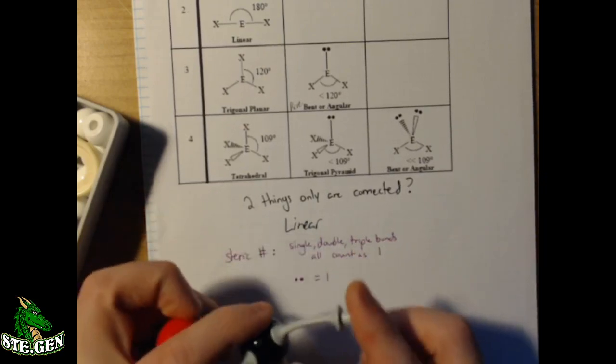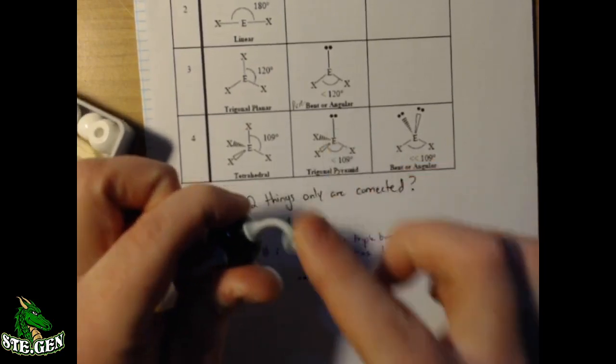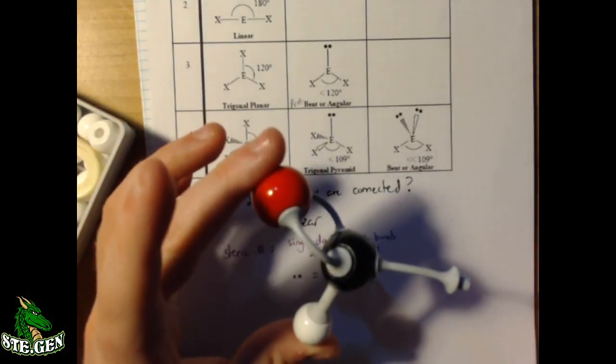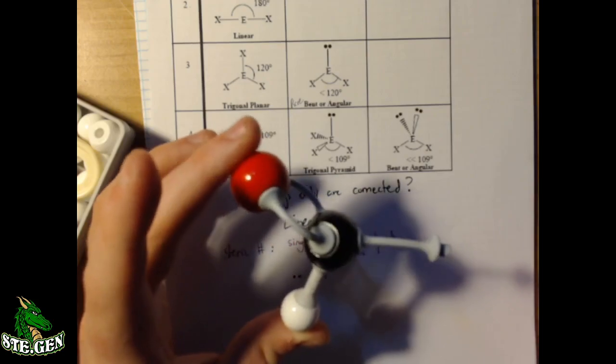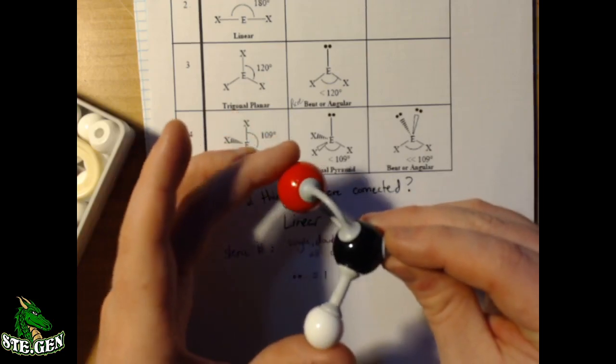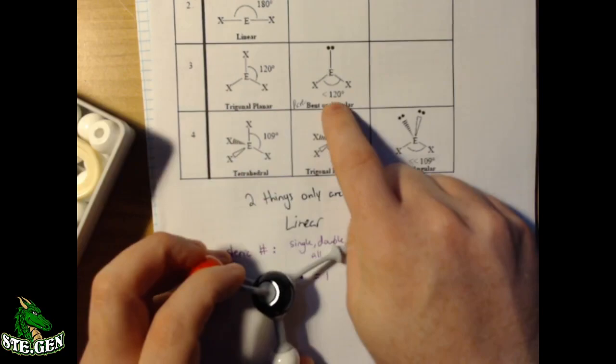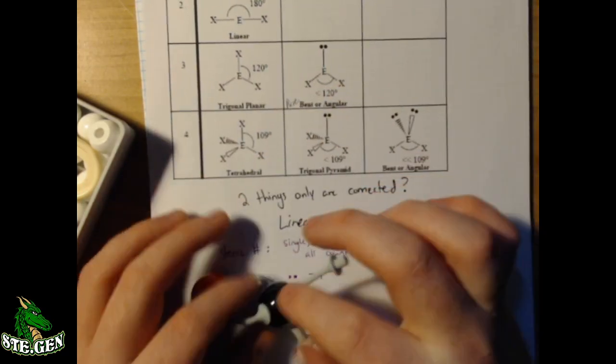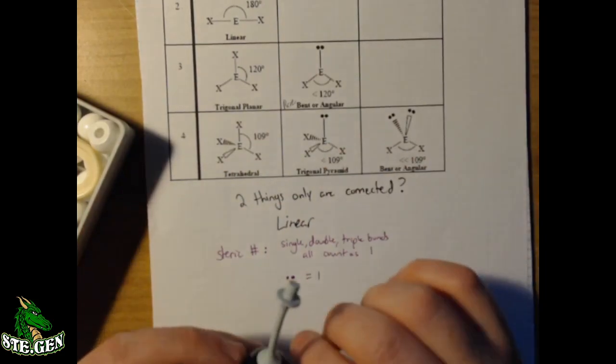These electrons are flying all over the space, all around, taking up a bunch of space. So it's actually going to force these things to push just slightly closer together, just a little bit closer together. So that's why we say it's a less than 120 degree angle between those two. Okay, going to the next one, we've got tetrahedral.